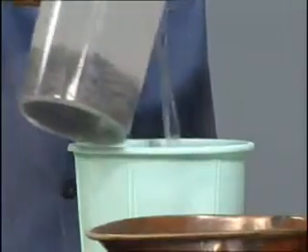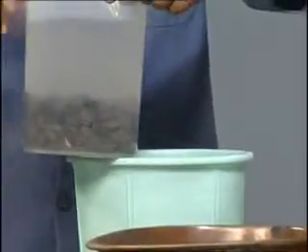The vessel is now emptied and the aggregate allowed to drain out.